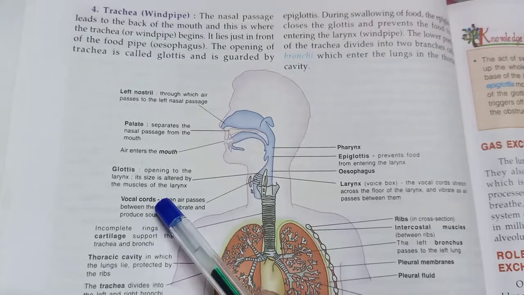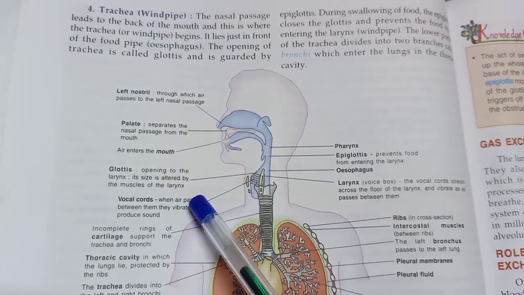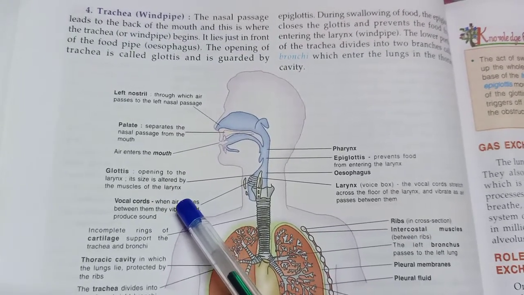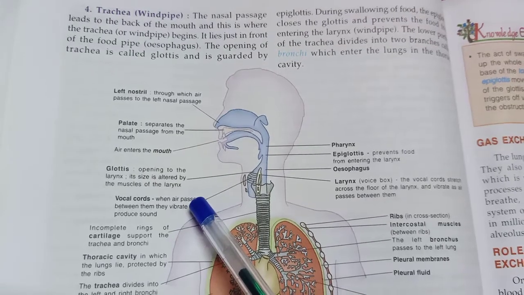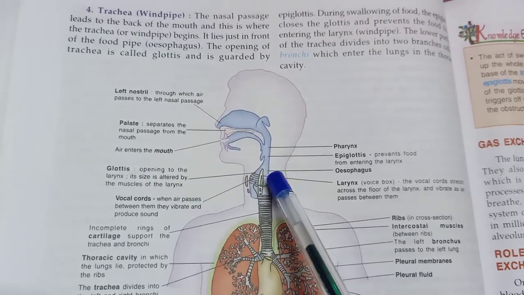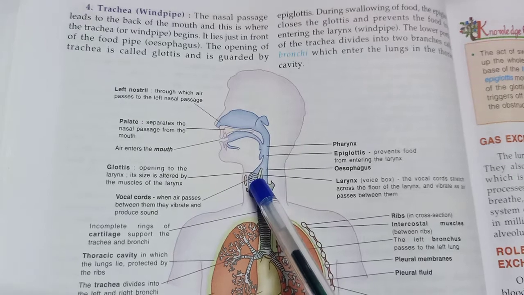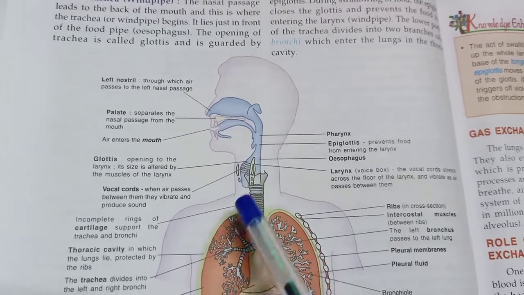And here you can see the vocal cords also, which are present in the larynx and are responsible for our voice. When the air passes between them, they vibrate and produce sound.